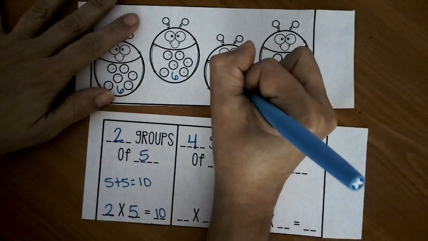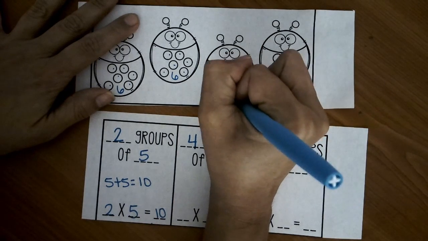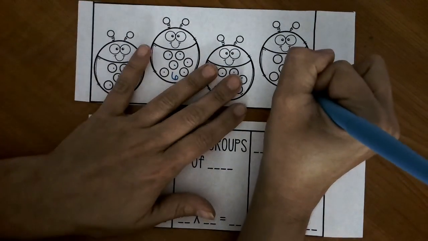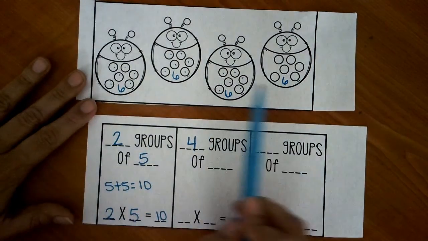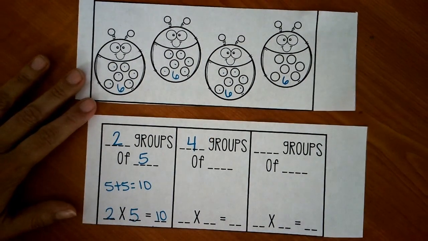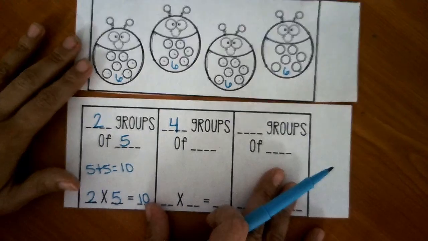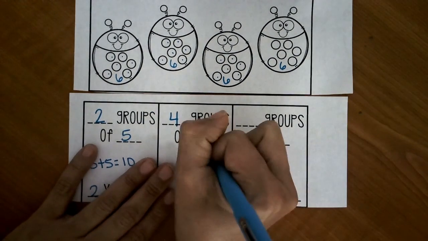This is showing my work. 1, 2, 3, 4, 5, 6. And this one has 6. Look at what we just did. We showed our work, we did our repeated addition. 4 groups. How many in each group?